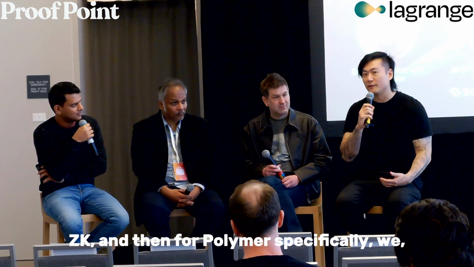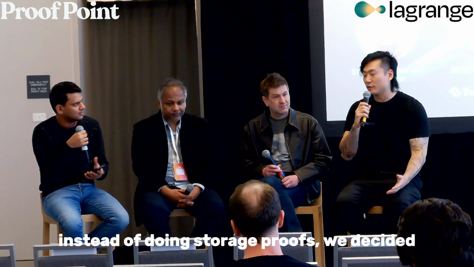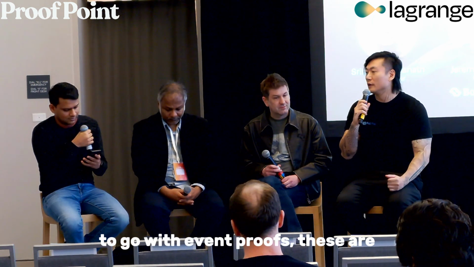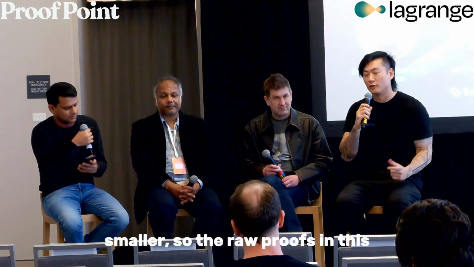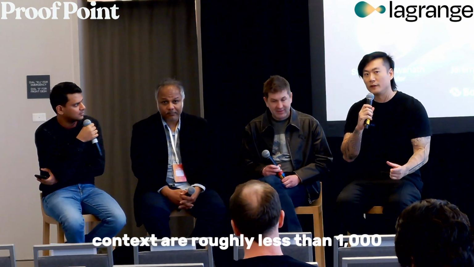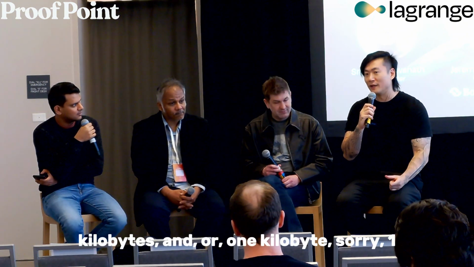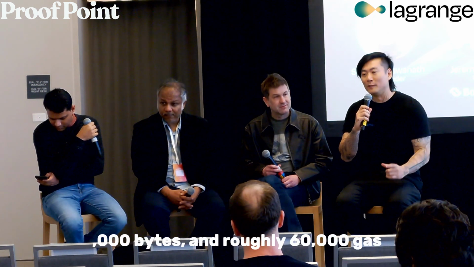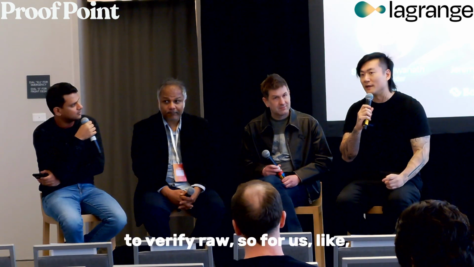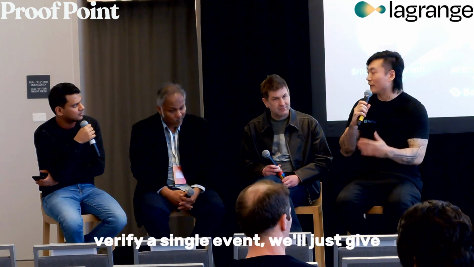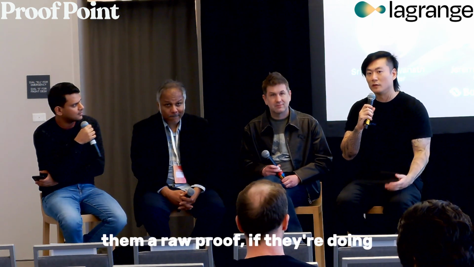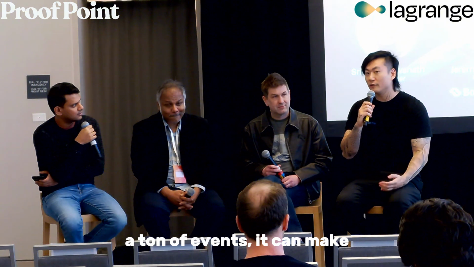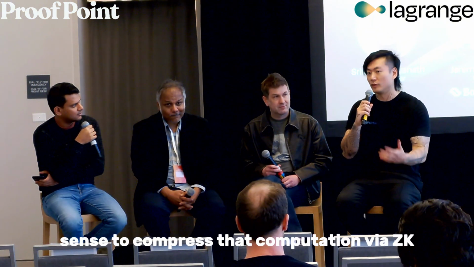And then for Polymer specifically, instead of doing storage proofs, we decided to go with event proofs. These are a little bit shorter, a little bit smaller. So the raw proofs in this context are roughly less than 1 kilobyte, 1,000 bytes, and roughly 60,000 gas to verify raw. So for us, if a user just wants to verify a single event, we'll just give them a raw proof. If they're doing a ton of events, it can make sense to compress that computation via ZK off-chain.